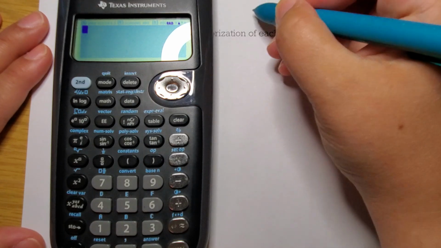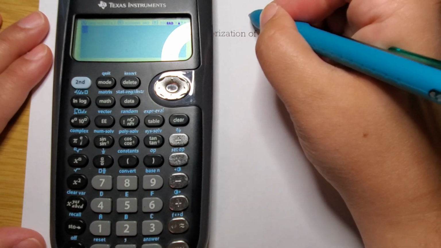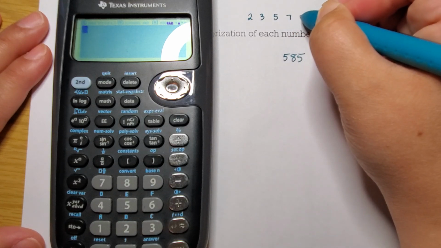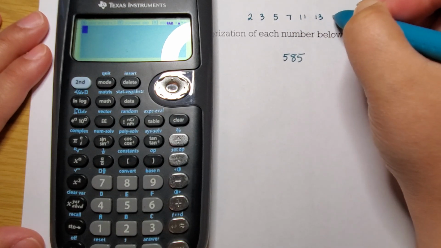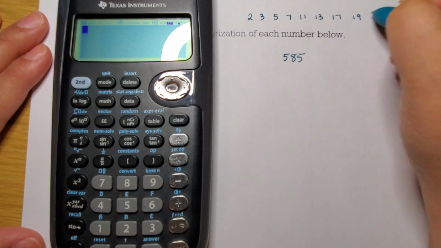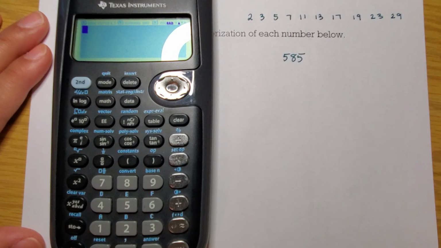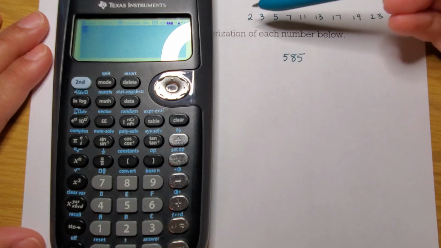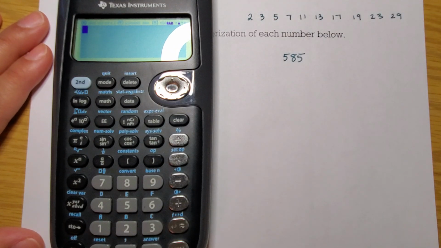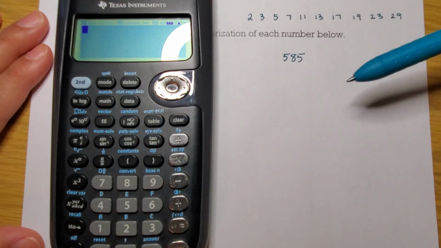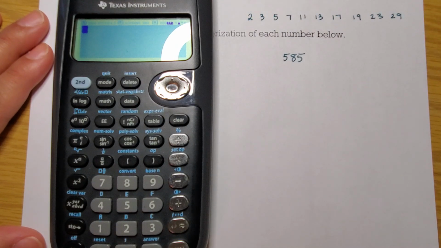To help me, let's list our primes again at the top, the first few. So we had 2, 3, 5, 7, 11, 13, 17, 19, 23, and 29. Again, I happen to know these because I work with prime numbers a lot. So the more factor trees you make, the easier it will become to remember what these prime numbers are.